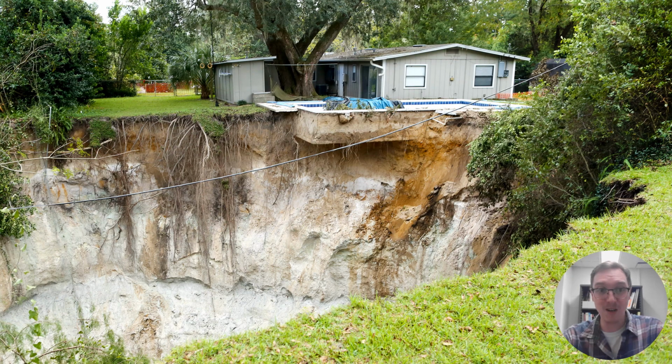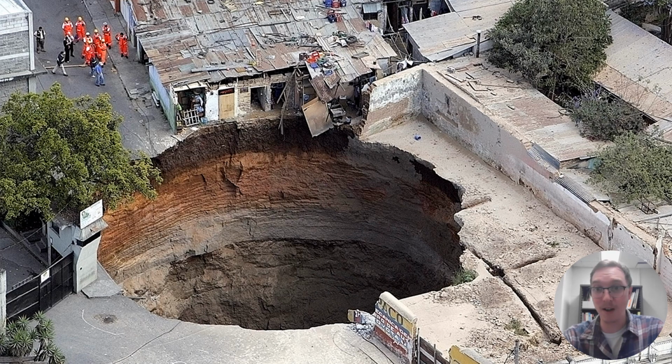Another big one here. And this terrifying example was from Guatemala City. This opened up in 2010 because of subsidence of the land and a big sewer leak. And this goes down quite a ways. I've seen the top downs. It's even more terrifying than it looks.